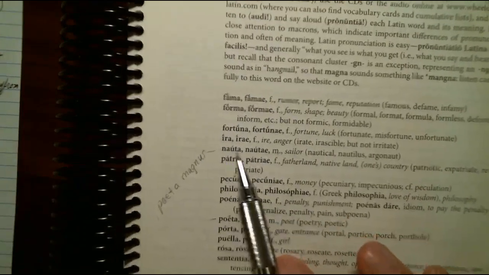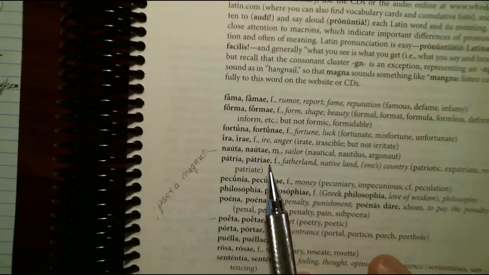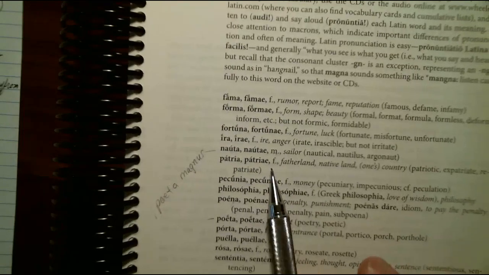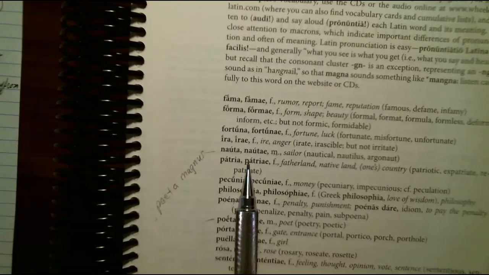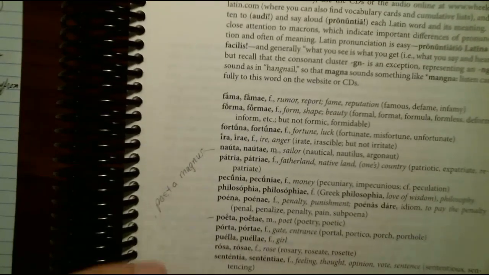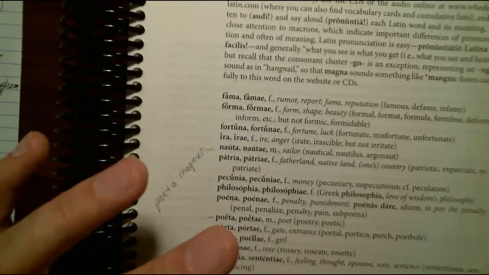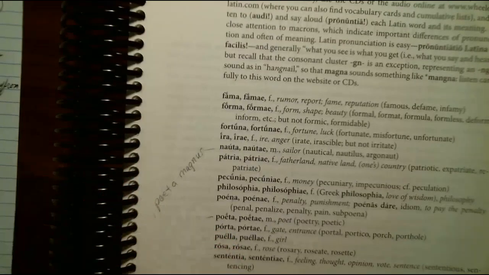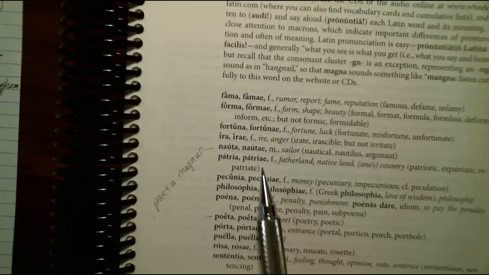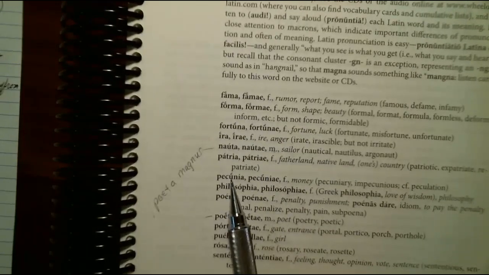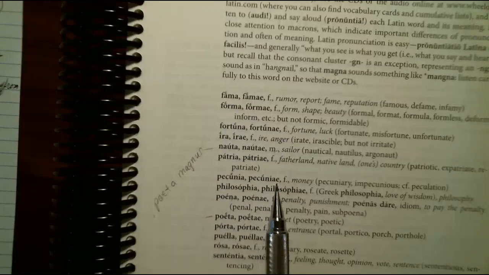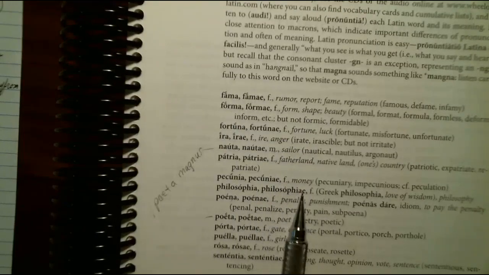Where do we end? Okay, nauta, nautae, patria, patriae, fatherland, feminine noun, right? Let me do my screen freeze again. Okay, so let's see here. Patria, patriae, noun, feminine, pecunia, pecuniae, nominative, genitive, feminine, money. I think you get the idea.